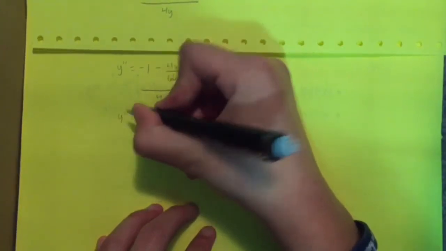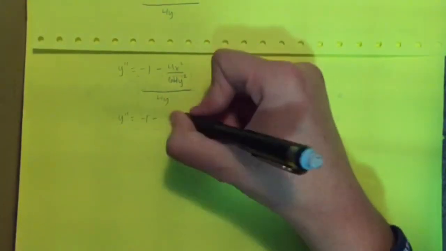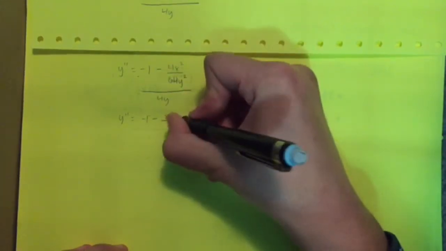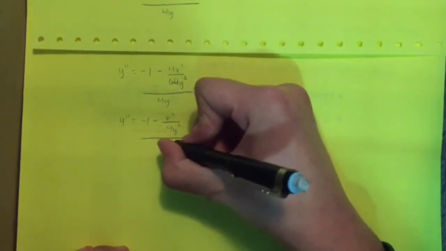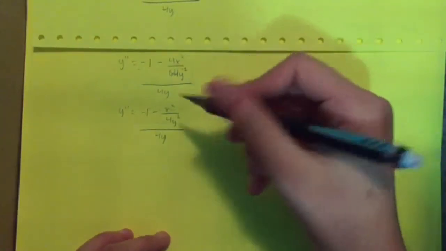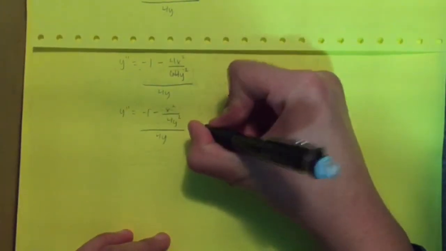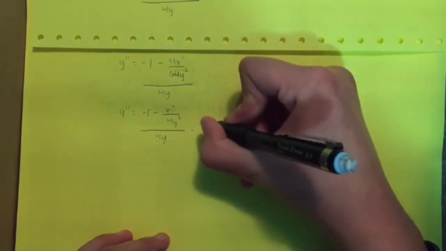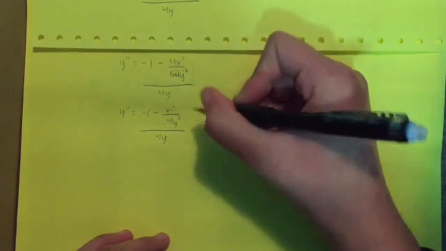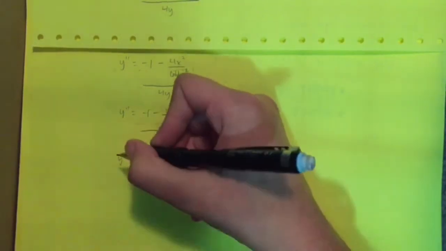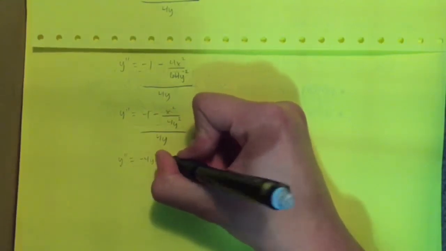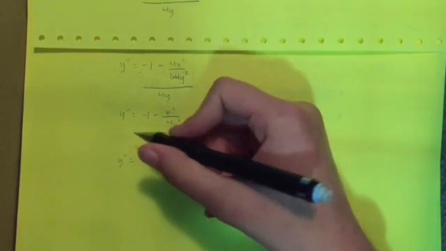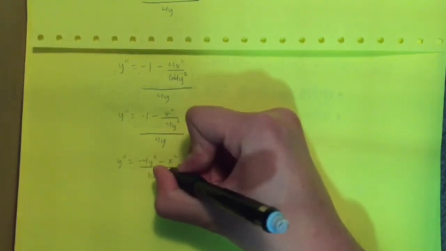So y double prime equals negative 1 minus, just simplifying this term, x squared over 4y squared, all over 4y. And then we're going to want to find a common denominator for this up here. So we're going to multiply this by 4y squared over 4y squared. So y double prime is equal to negative 4y squared minus x squared over 16y cubed.